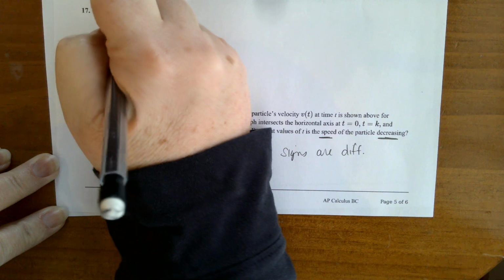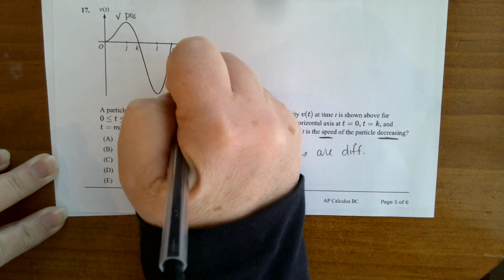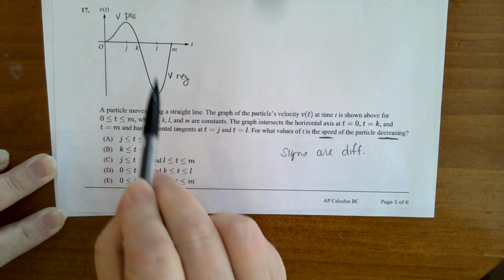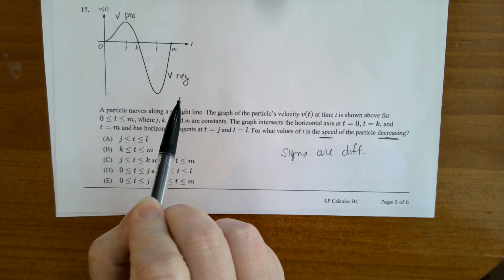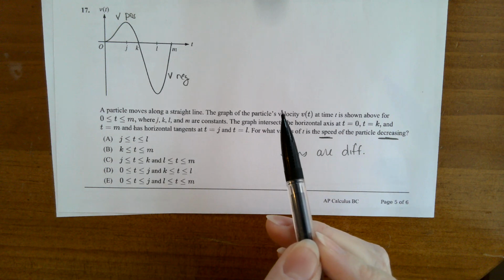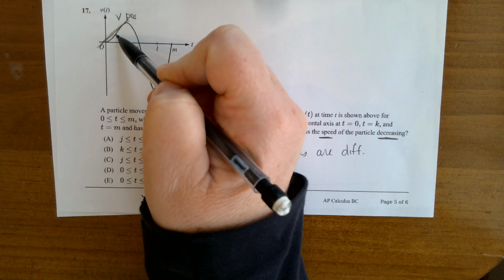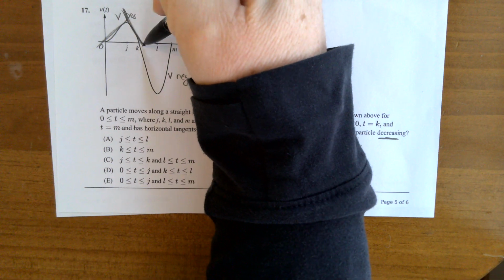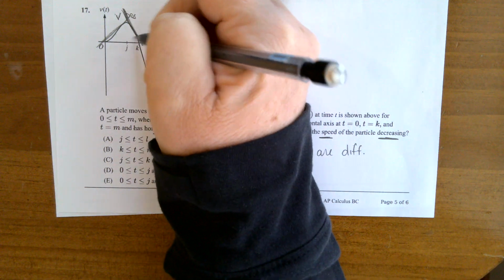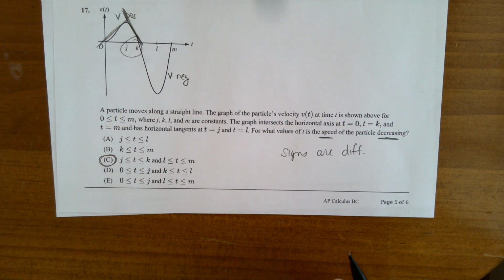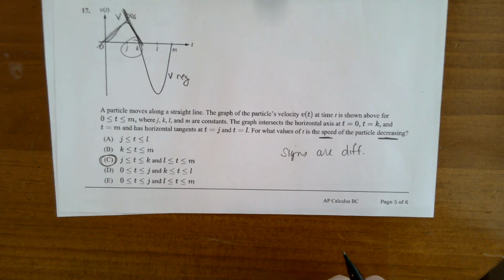Now, here, your velocity is positive. V is positive because it's at the top. Down here, your V is negative because it's down at the bottom. So up above the x-axis is where velocity is positive, below the x-axis is where velocity is negative. Your acceleration is going to be the slope of the tangent line. So you've got a positive slope of the tangent line. So right here, positive for velocity and positive for acceleration. But right here, it's negative acceleration. So that's our first one, from J to K. Well, there's only one option that has J to K, but we can keep going.